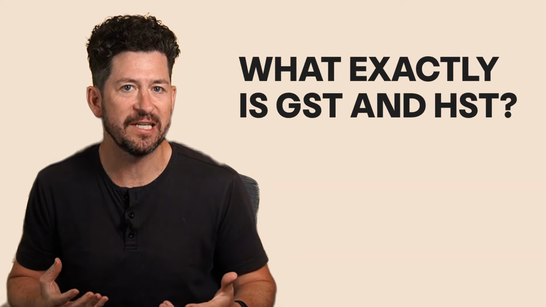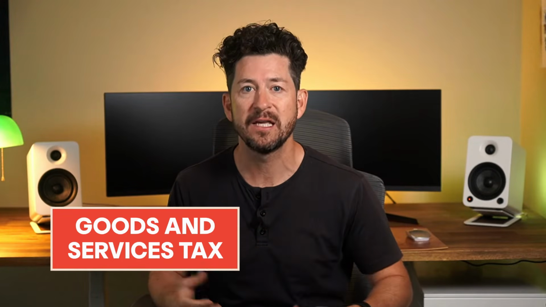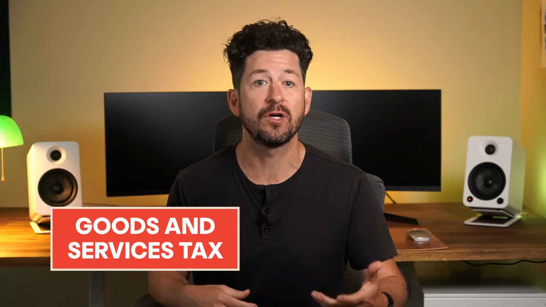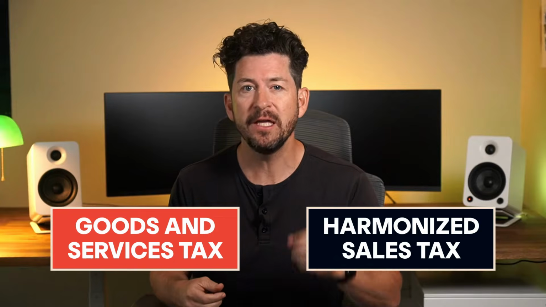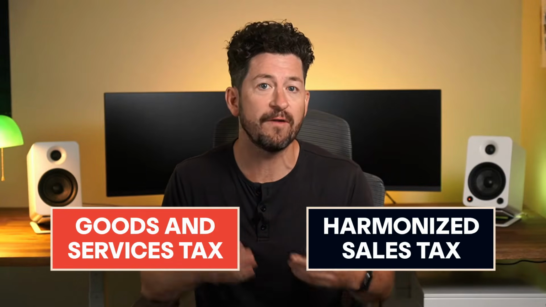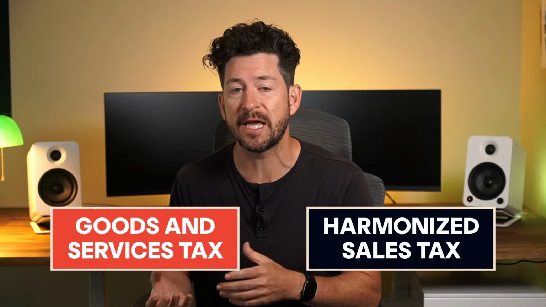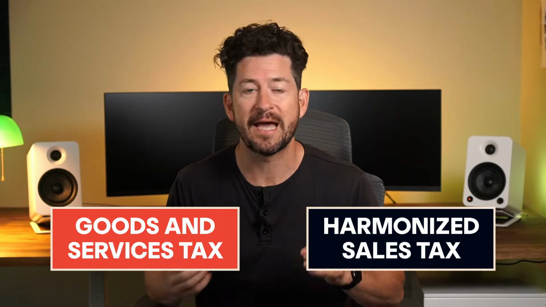So let's start with the basics. What exactly is GST and HST? In Canada, GST stands for Goods and Services Tax. It's a federal tax that applies across the country. HST stands for Harmonized Sales Tax. It's used in some provinces where the federal GST and the provincial sales tax are combined into one tax at a single rate. The rules for how GST and HST work are basically the same, but the rate you charge depends on where your customer is located.